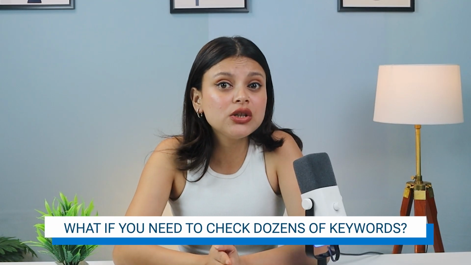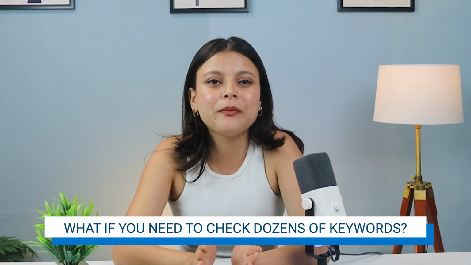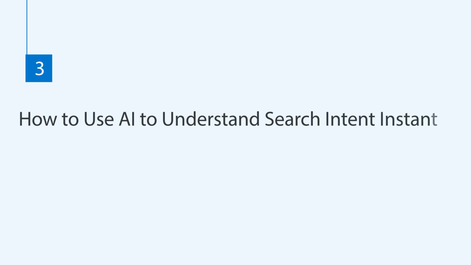But what if you need to check dozens of keywords? Manually searching and analyzing each one could take hours. That's where AI comes in to save your time and give you precision. Point number three is how to use AI to understand search intent instantly.